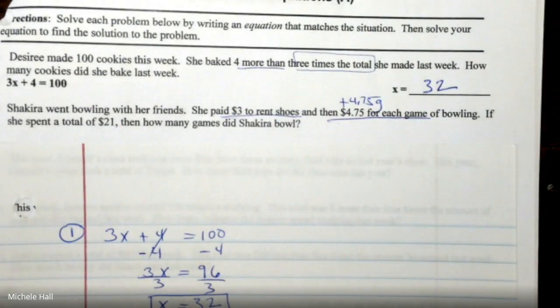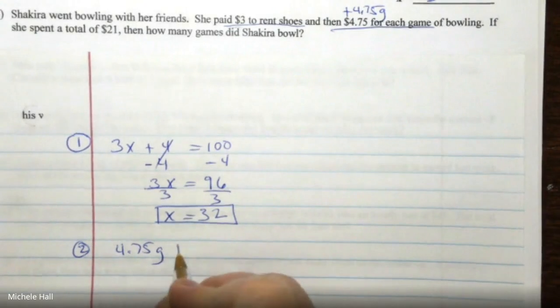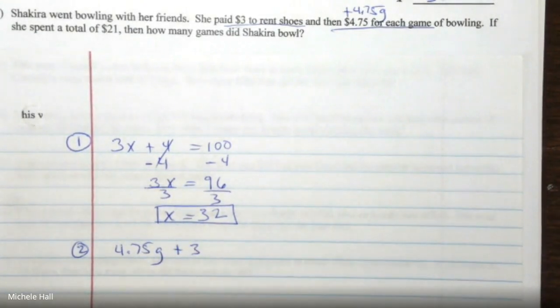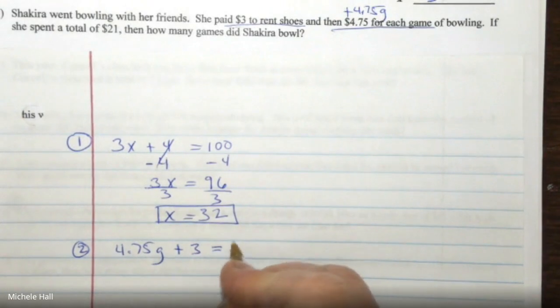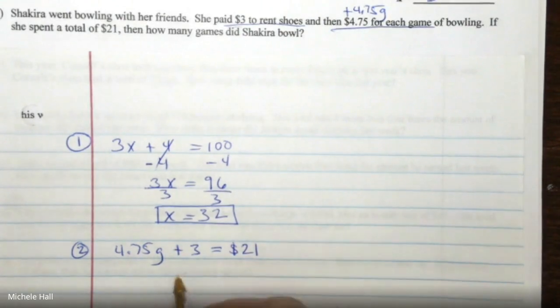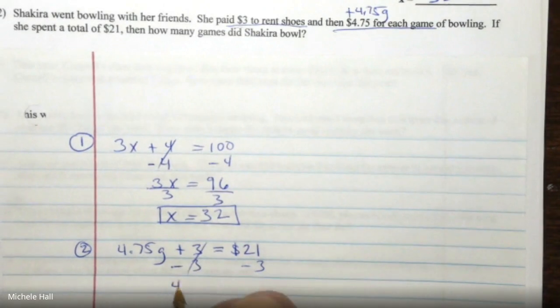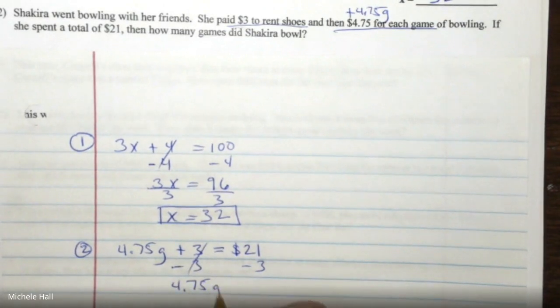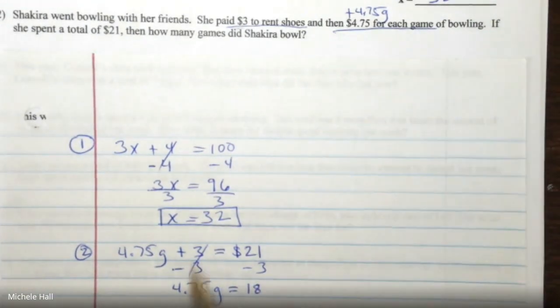And then it tells us the total. I pay $4.75 per game plus the flat fee of $3 for the shoes, and I spent a total of $21. Okay, so we just have to solve this. How do I start solving this? I undo my adding and subtracting first. $21 minus 3. Divide by $4.75.